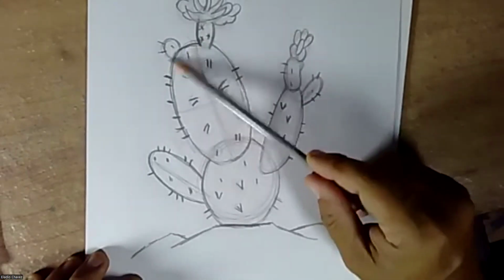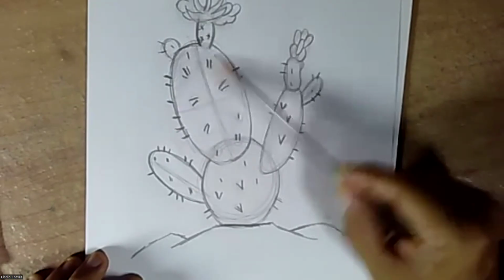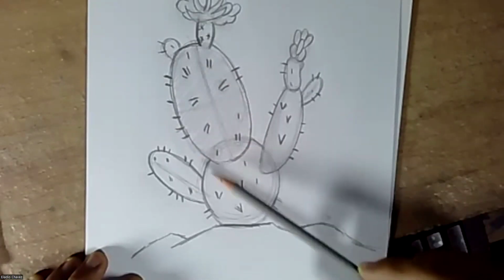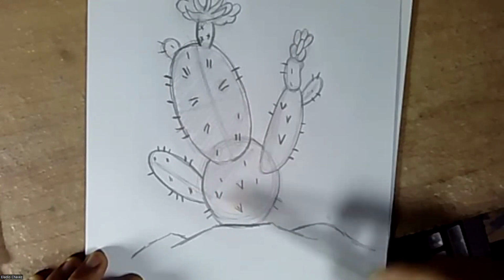If you want to shade, feel free to shade, a little bit of shading, practice your shading. We really don't do too much shading here. We really focus on drawing. Shading is the icing on the cake, but you can practice going back and forth.